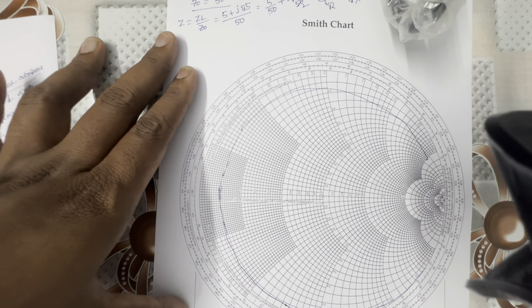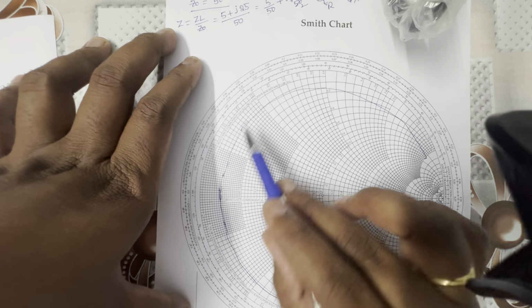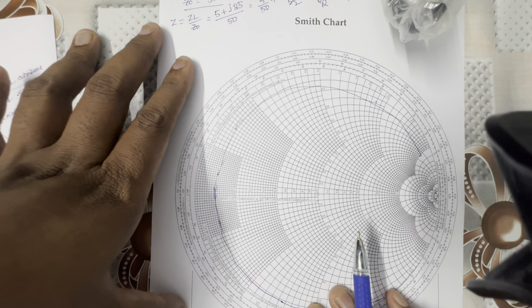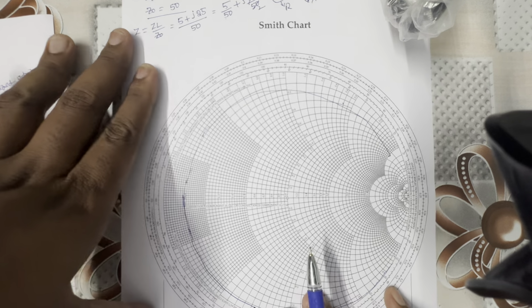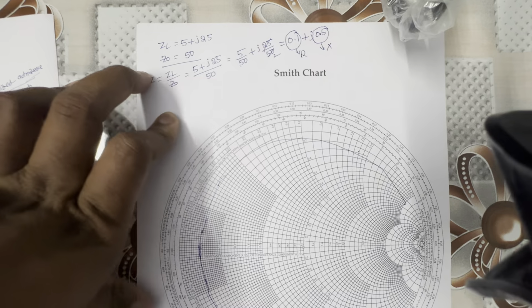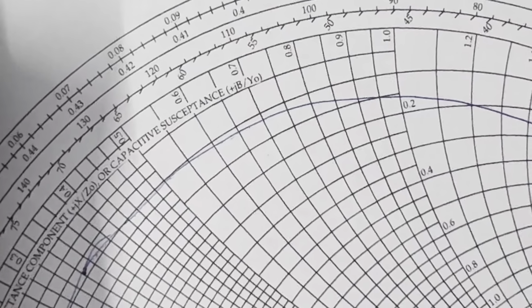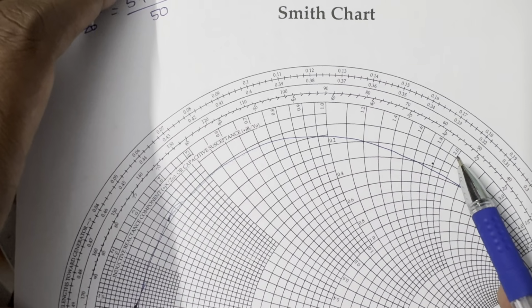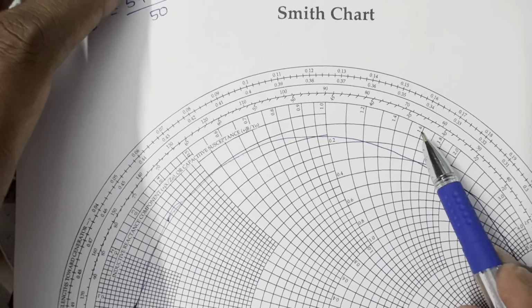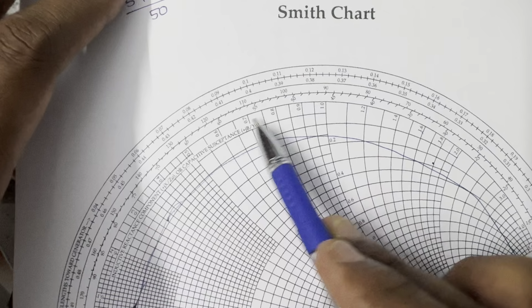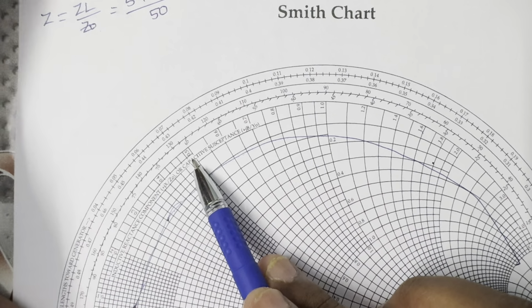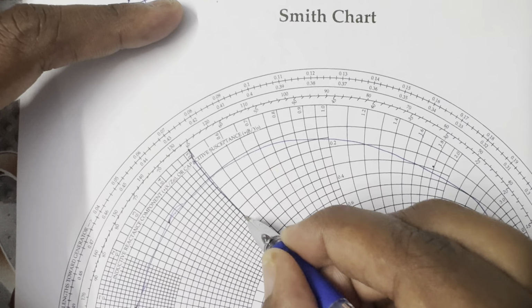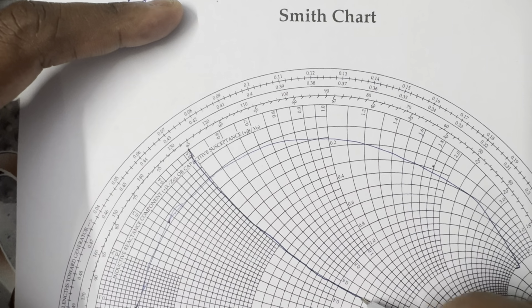Just highlight it, you have to do it carefully. I have given random values here. The 0.1 circle. The next value is 0.5, a positive value, so again I have to search for 0.5. Look here, here is 2, 1.8, 1.6, and again coming here, 0.5 is here. Now highlight the 0.5 circle.